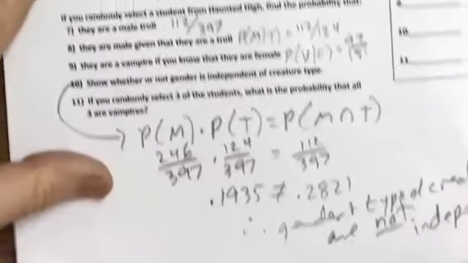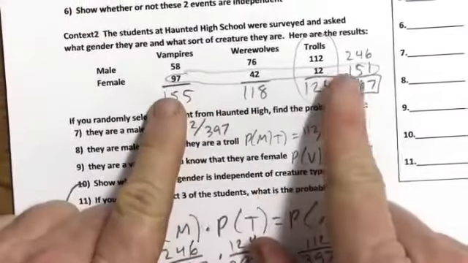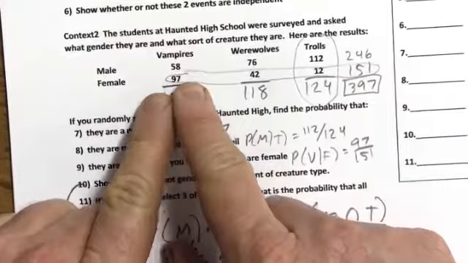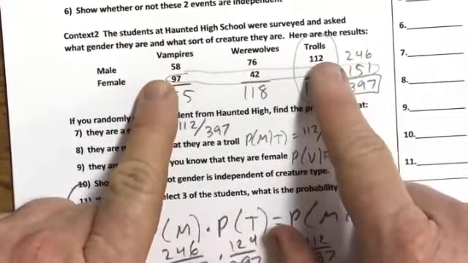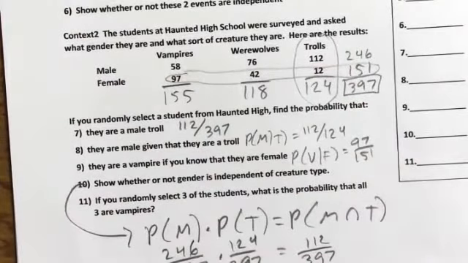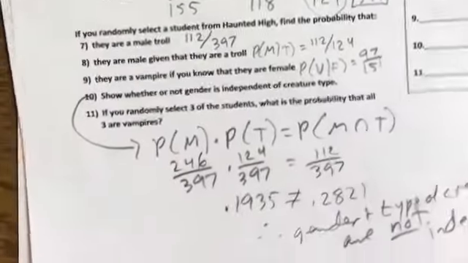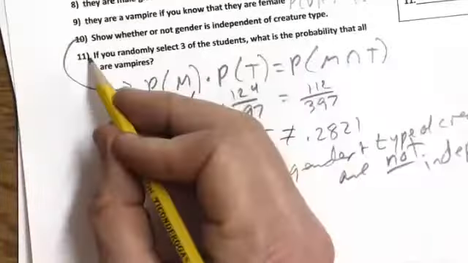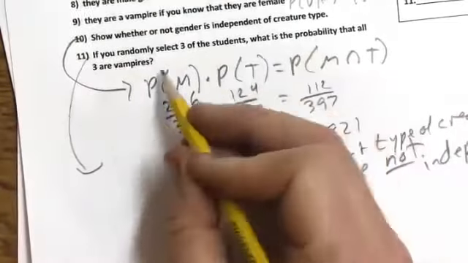And specifically, they don't look to be independent, because if I told you they're female, they're more than likely a vampire. If I told you they're male, they're most likely, more than anything, to be a troll. So that means they're not independent. So, okay, good.